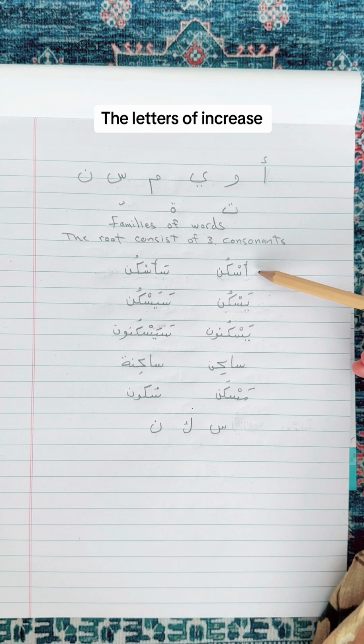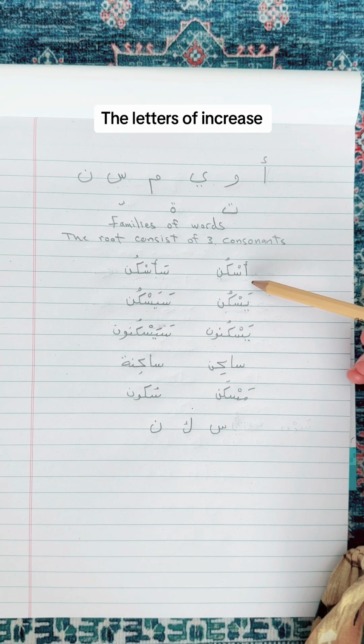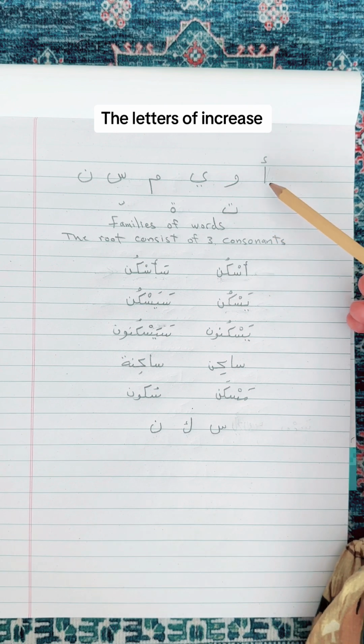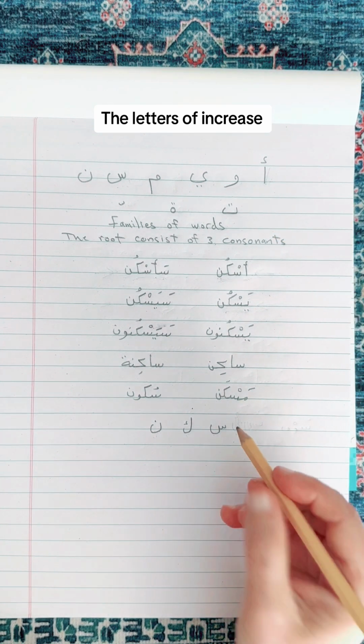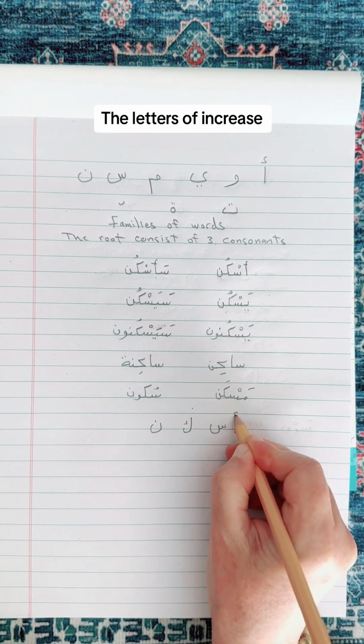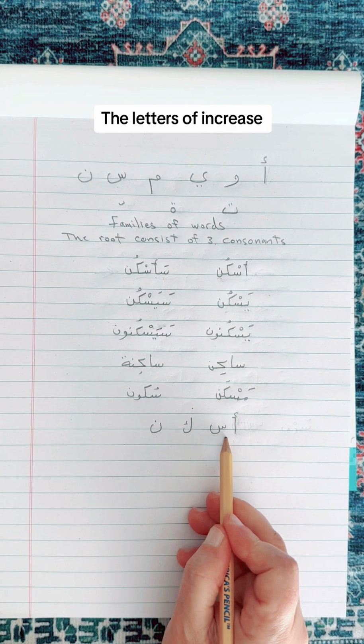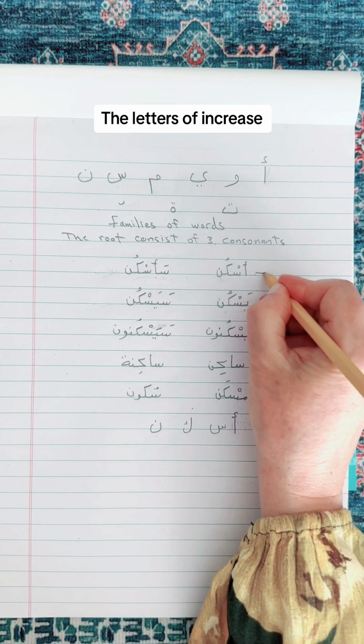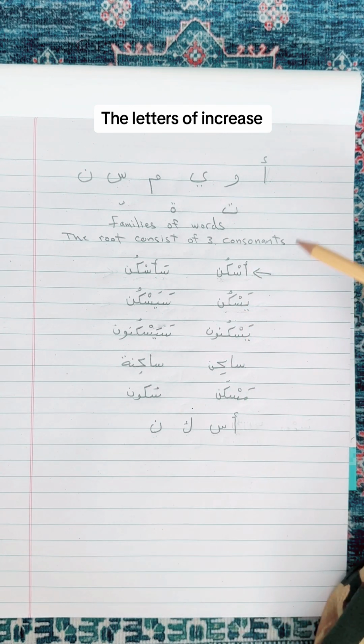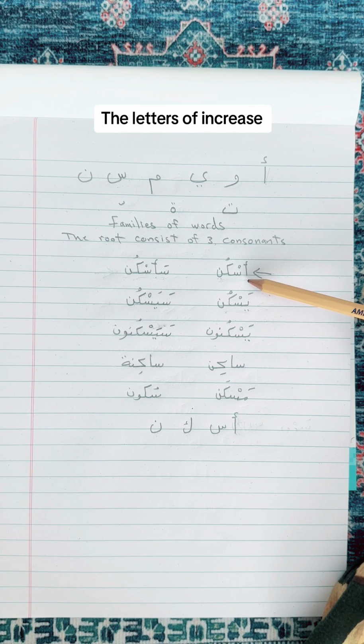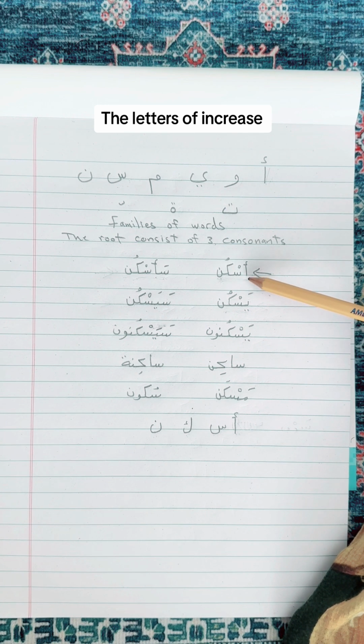So to make the first word askun, I live, in the present tense, we use letter alif at the beginning. We add it to the three-letter root, so it becomes the word askun, I live, in the present tense. Now keep in mind that the subject of the verb is embedded within the verb itself in Arabic. So alif represents the subject in the verb I live, in the present tense.